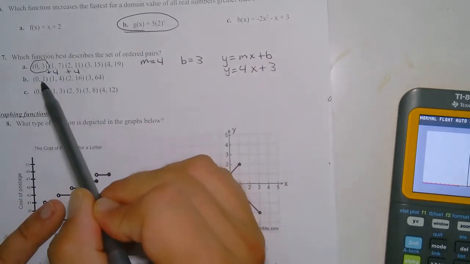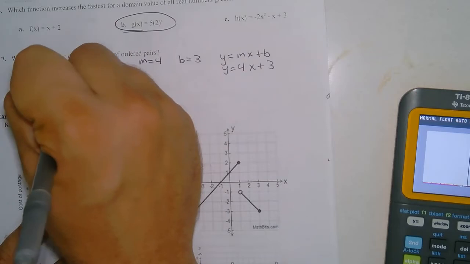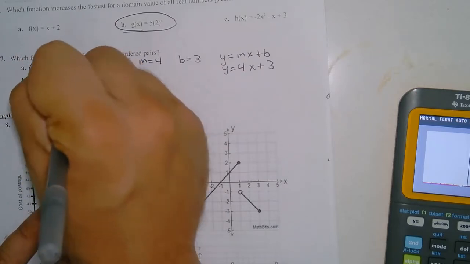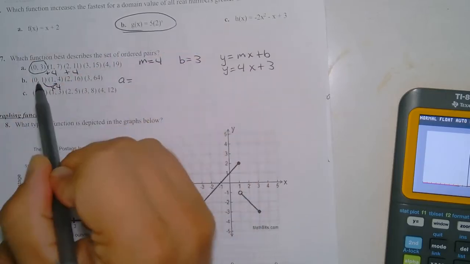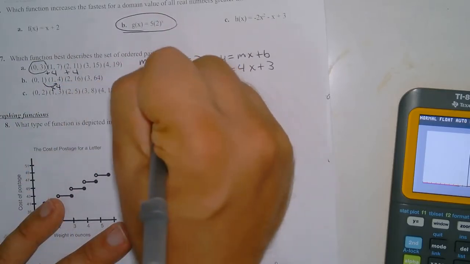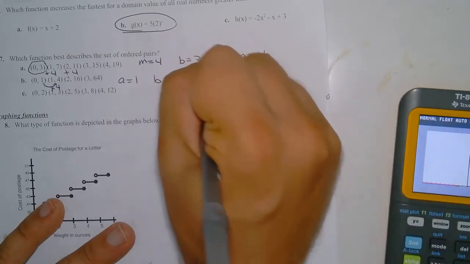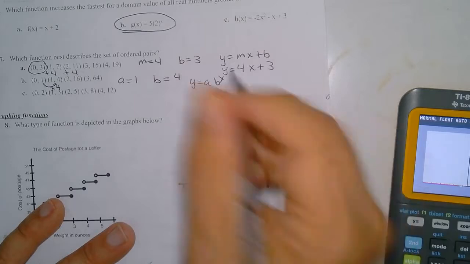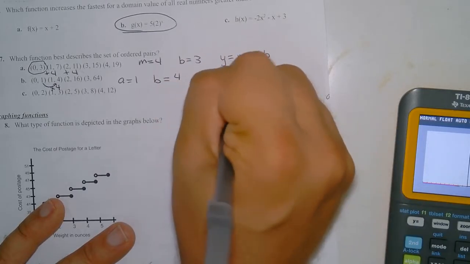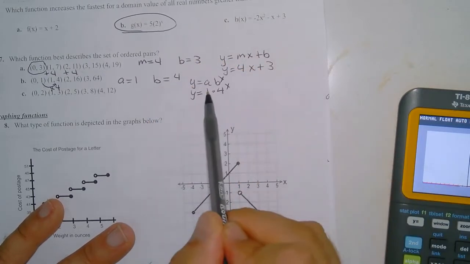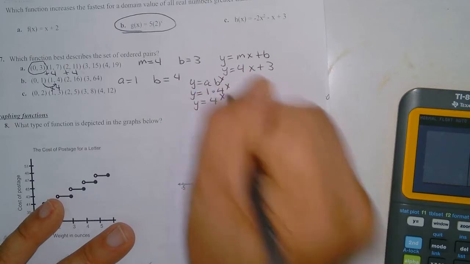Looking here, we go from 1 to 4 to 16 to 64. I am multiplying by 4, so this means it's going to be exponential. My initial value is 1, so a equals 1. My growth factor is 4, because we're multiplying by 4. So this would be y equals a times b to the x, and in this situation, it would be 1 times 4 to the x. And if we're just multiplying by 1, we would just write this as y equals 4 to the x.